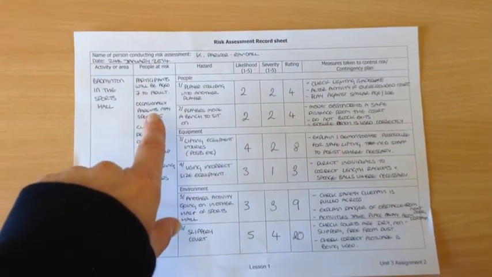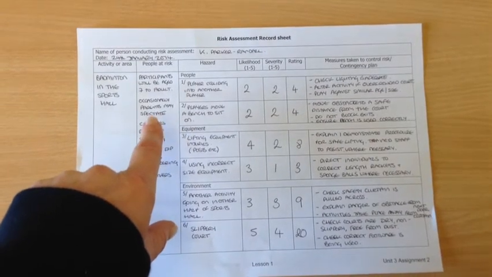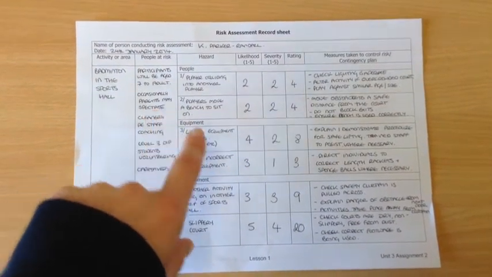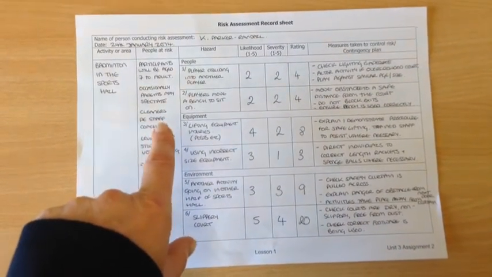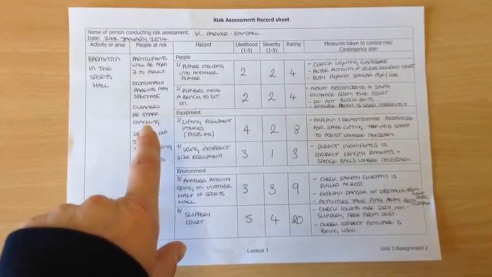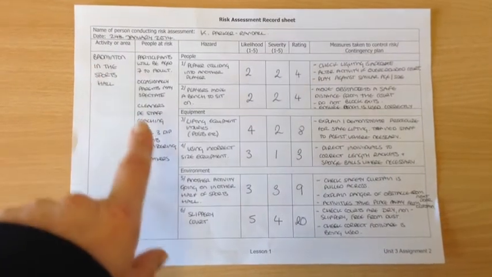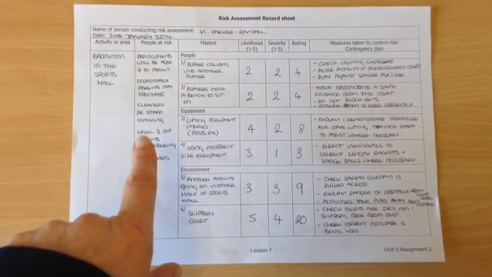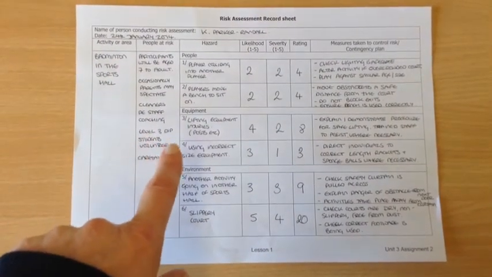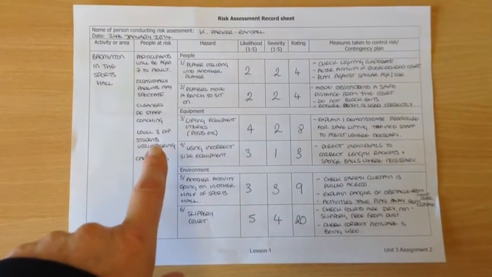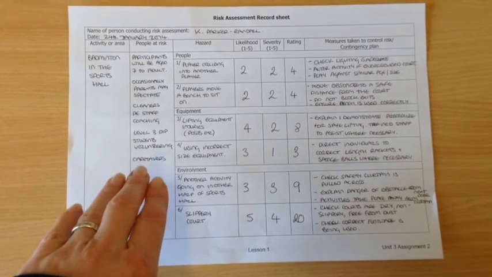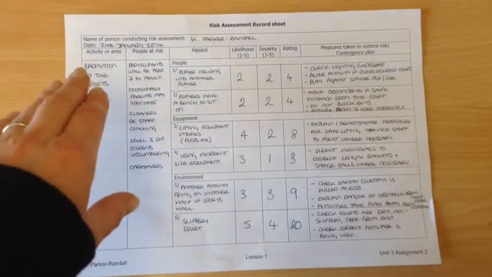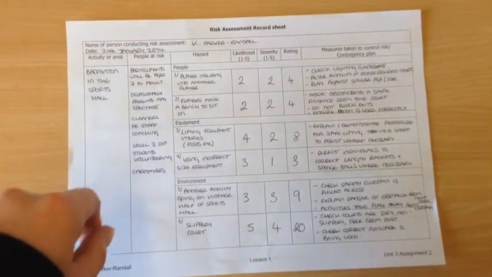There will occasionally be parents who might come to spectate my activity. There could be cleaners, there could be PE staff, there could be coaching staff on site whilst I'm doing my badminton activity. There could also be some level 3 diploma students volunteering to support in the activity, and the caretakers may be called for another issue in the sports hall at the time that badminton activity is going on.